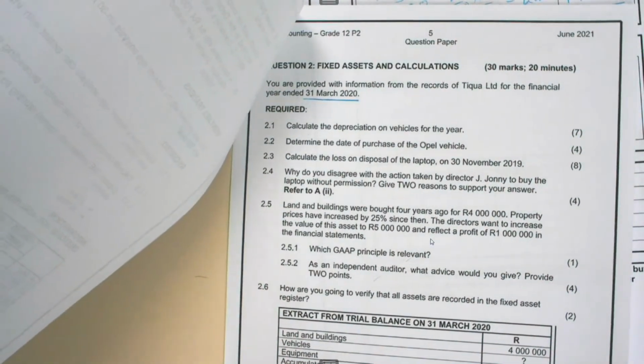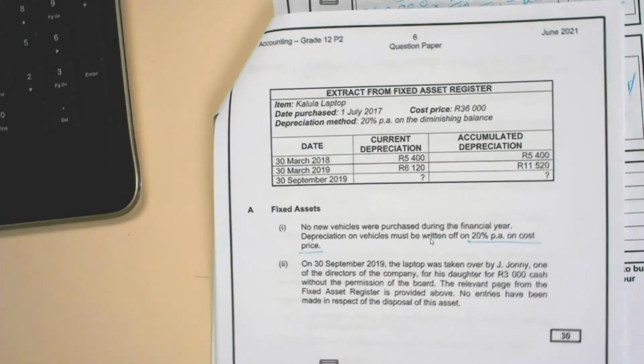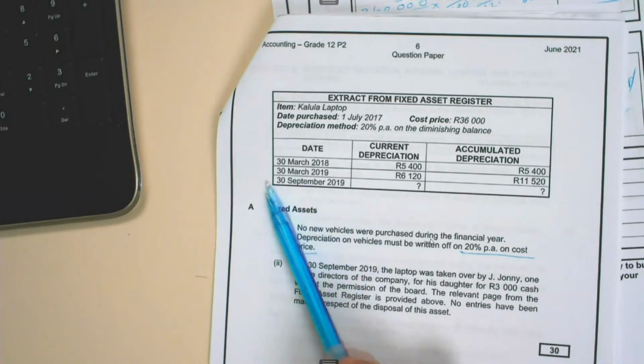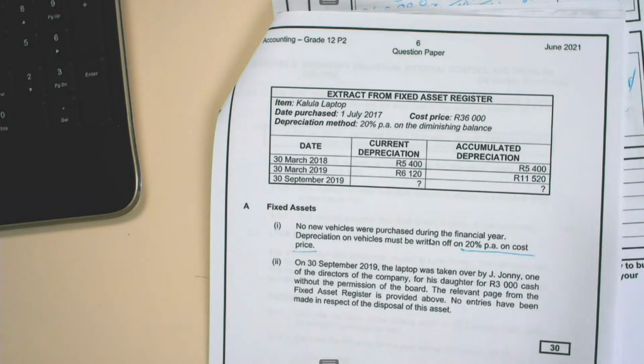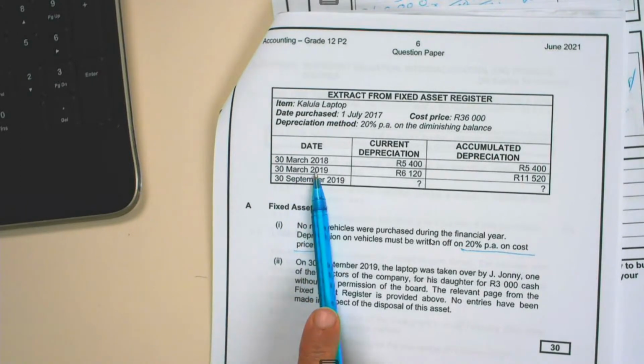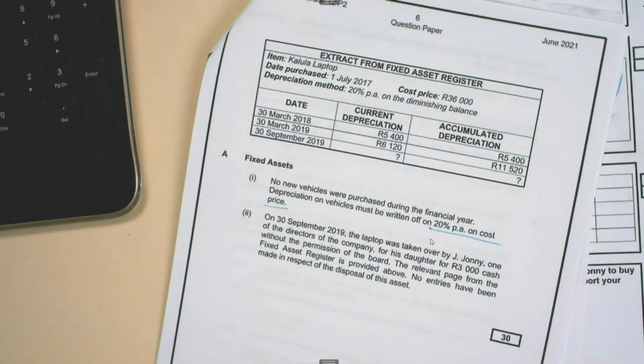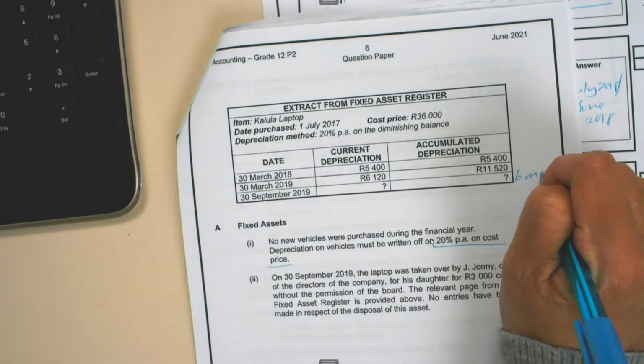Calculate the loss on disposal on 30th of November 2019, but our asset register says the 30th of September 2019, right? So I'll work with that information. 30th of September 2019, so March, so it's the 1st of March or the 30th of March. Let's see when our counting period starts. 31st of March, so it's April, May, June, July, August, September. So it's 6 months, right? Okay, let's do our calculation.